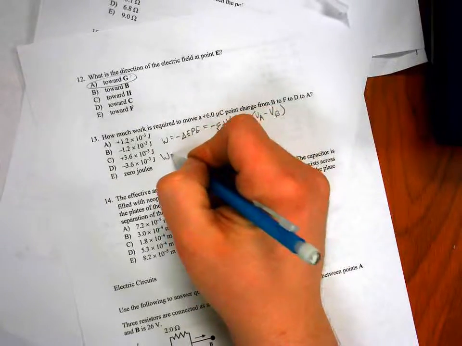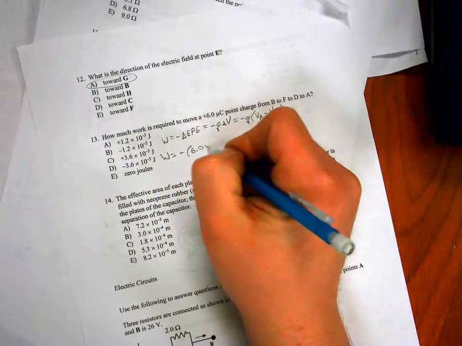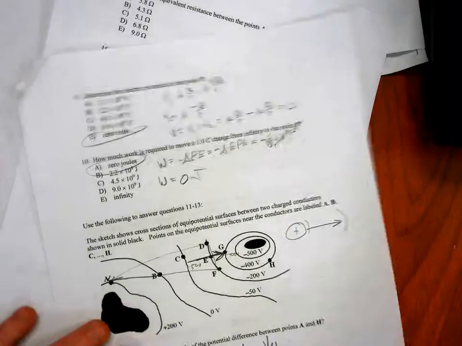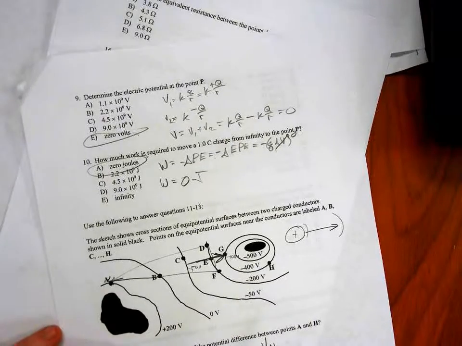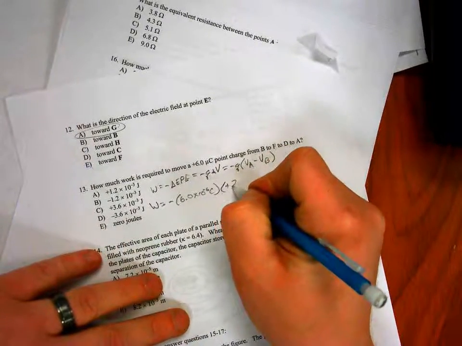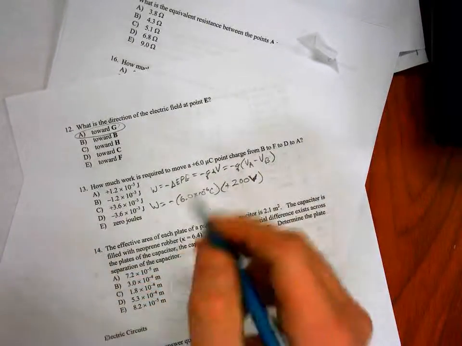So work equals negative Q, which is negative 6.0 times 10 to the negative 6 coulombs, times VA minus VB. VA is plus 200 volts and VB is 0 volts, so that's plus 200 volts. And you can do the math.